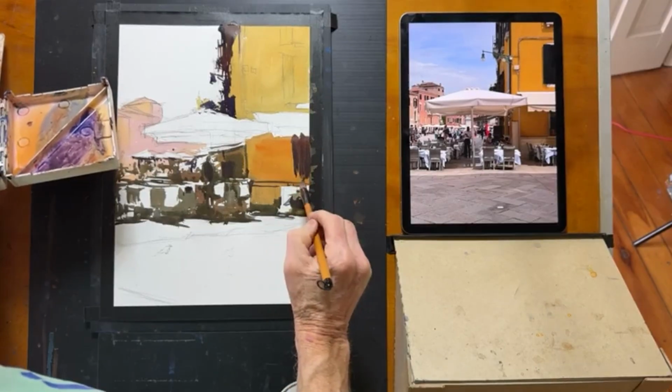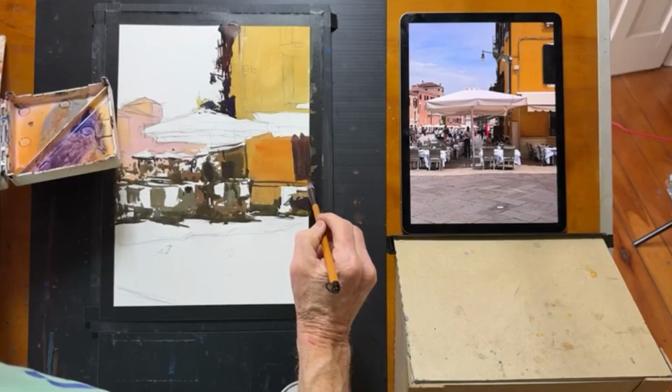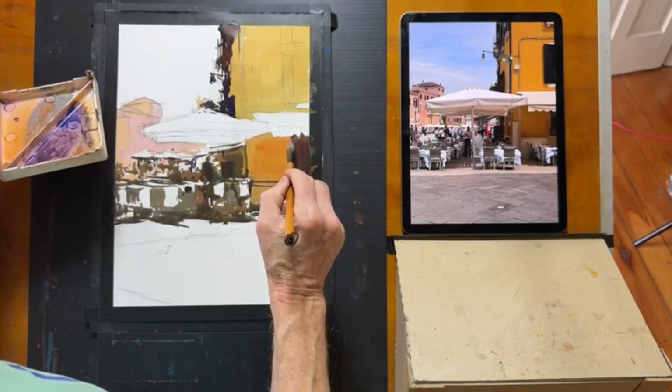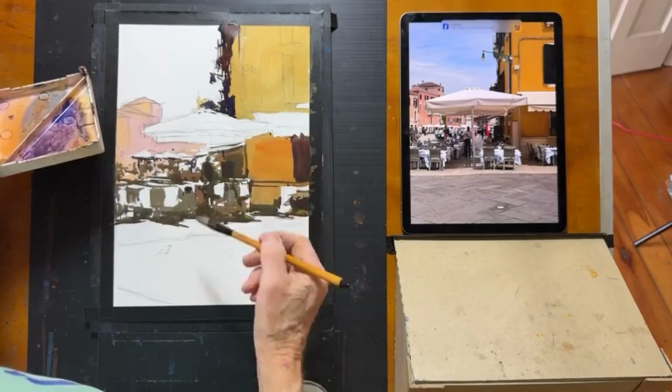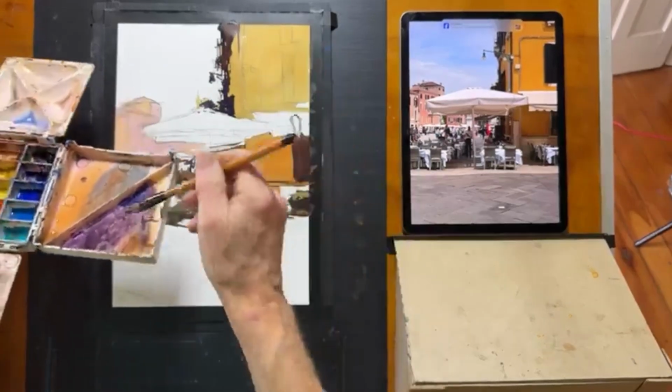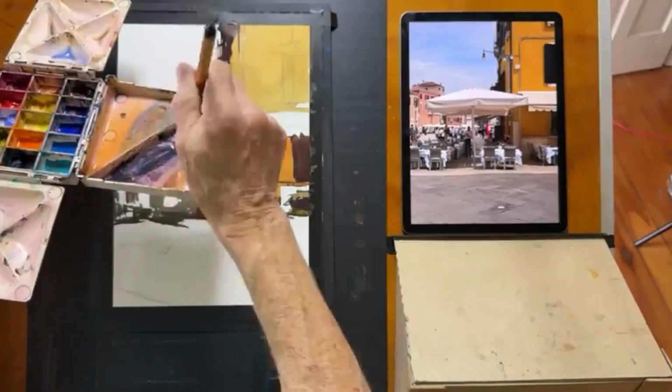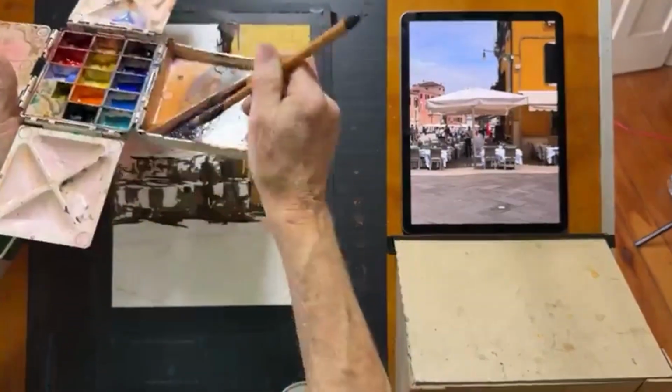Comes all the way down to that area there. Put one up there. Let's make that greener. They were sort of greenish shutters.